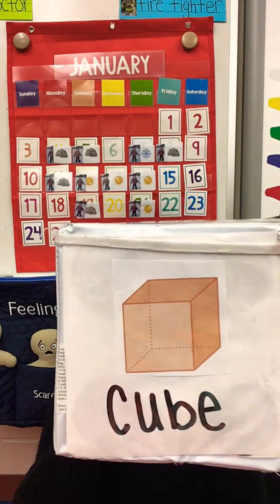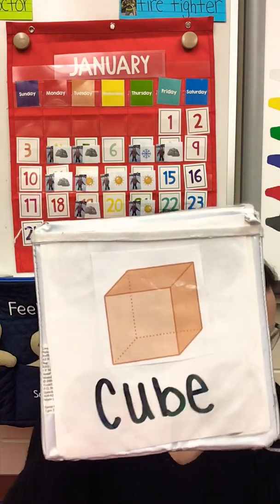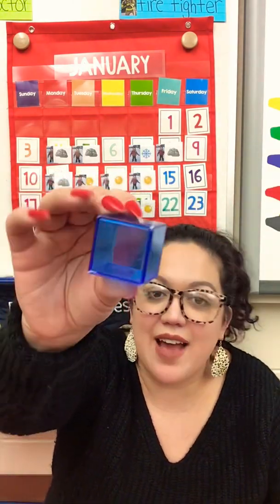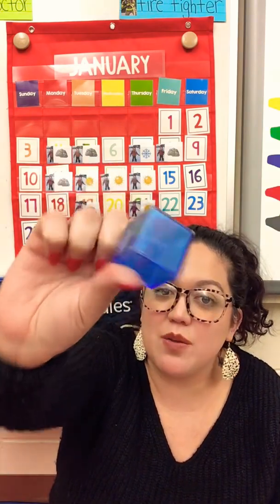All right, our next one is this shape, and this shape is a cube. A cube, kind of like an ice cube, but ice cubes can be all different shapes. But this is an actual cube. You can see how it has corners, it has angles, and it's not flat, is it? Now, see how I'm twisting it all around? You can see all the different sides.